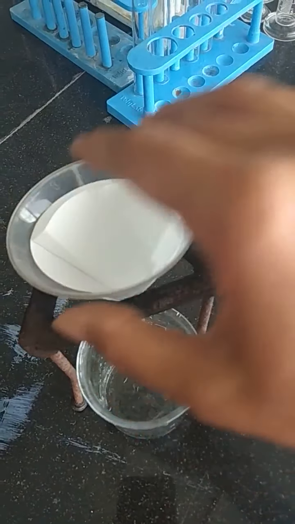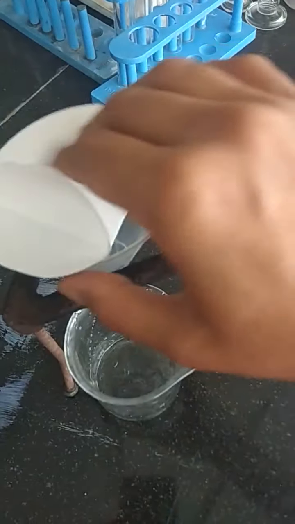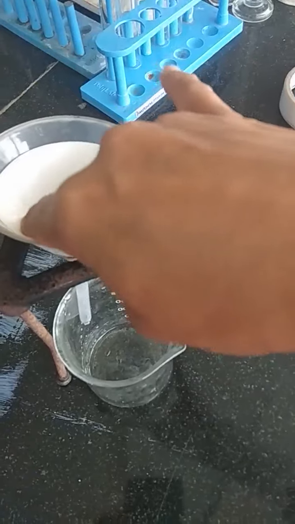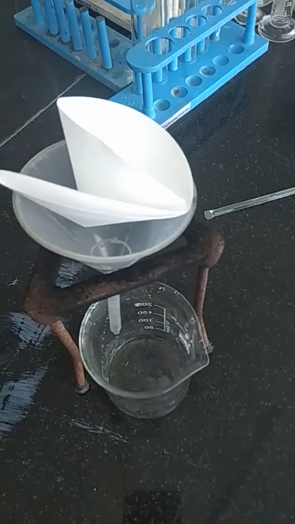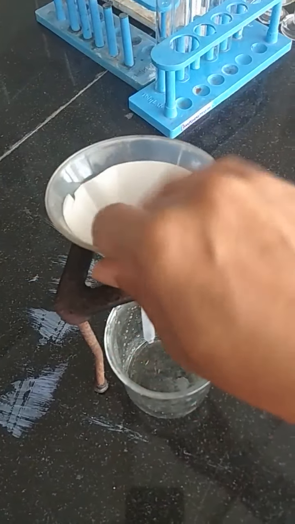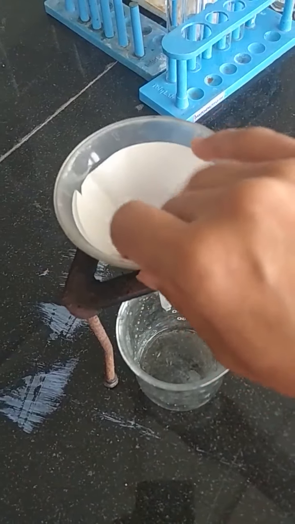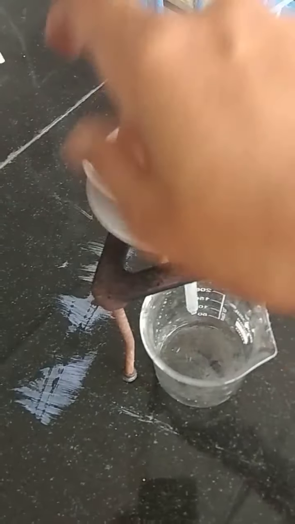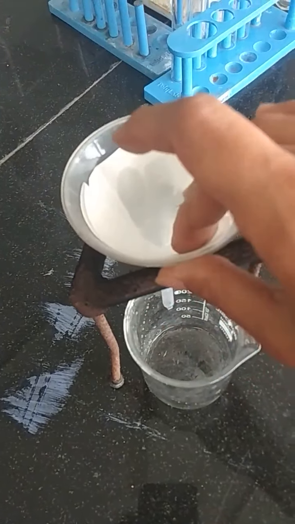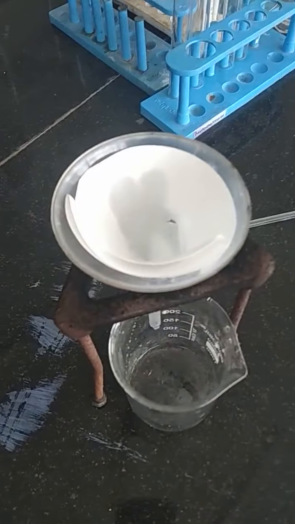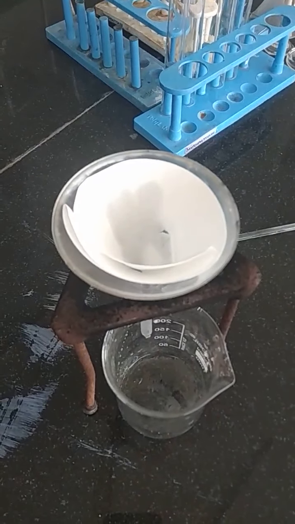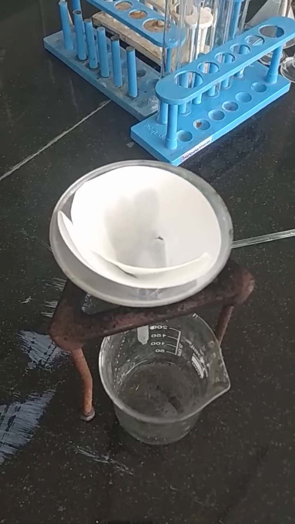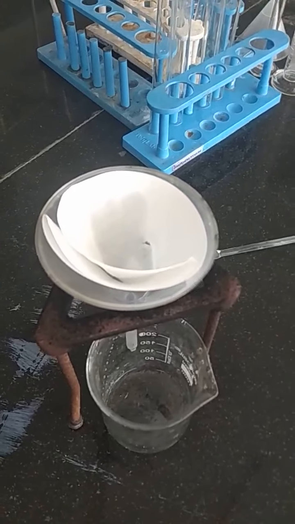On placing this filter paper in the funnel, we will make it a little bit wet so that it can easily stick to the walls of the funnel. So making it a little bit wet, we will filter on this. Now on placing this, we are going to use muddy water, and that muddy water we are going to filter out.